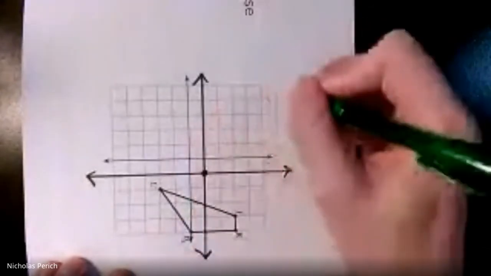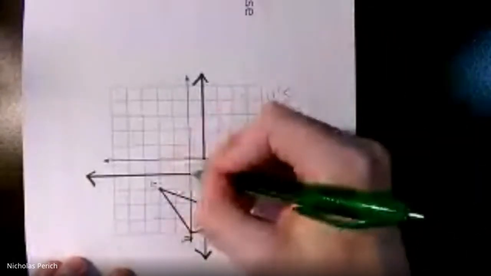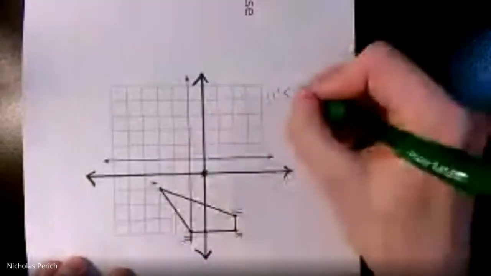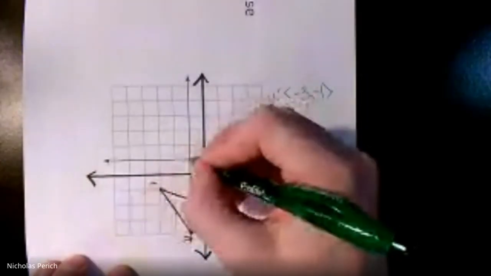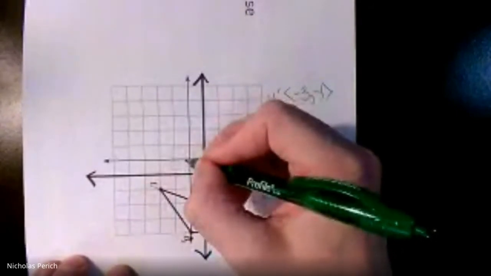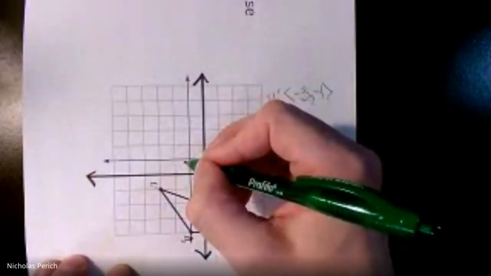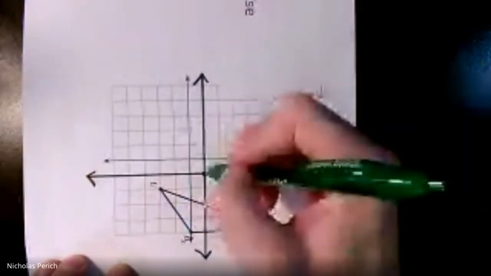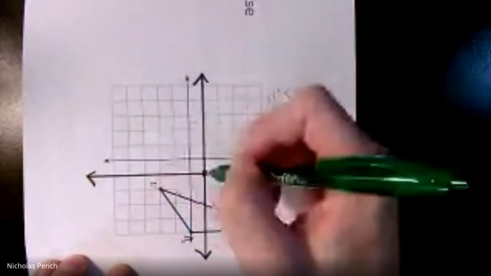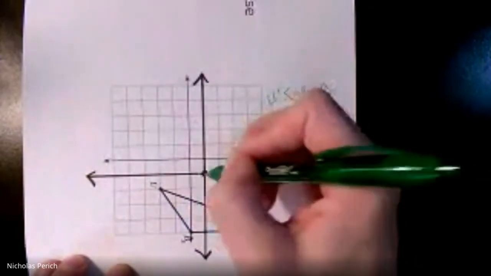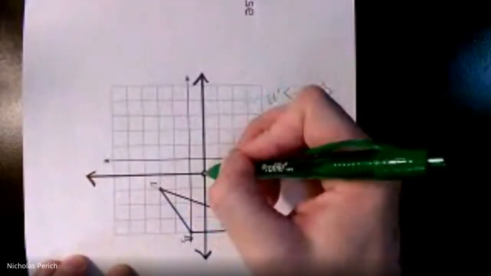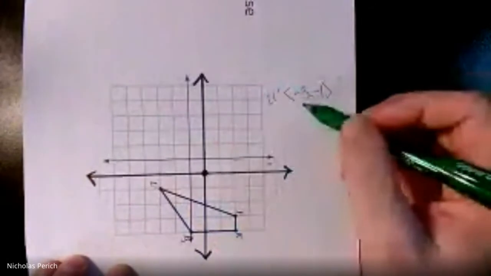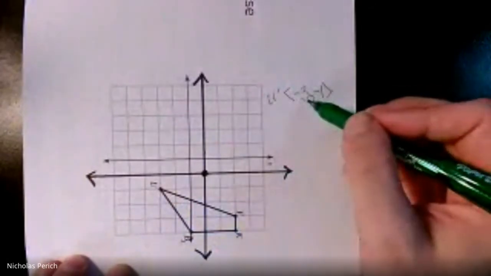So it appears that the way I get to U is I would go left 1, 2, 3, down 1. So left 3, down 1. Now, the reason why I'm using vector format is because when I rotate it around the point, if I start at 0, 0 and go left 3, down 1, I still go -3, -1. However, with these, I'm not going to end up at -3, -1. I'm going to end up at left 3 and down 1 from the point I spun it around. And the point that I spun it around was 1, 1, not 0, 0. So I'd end up at -2, 0.